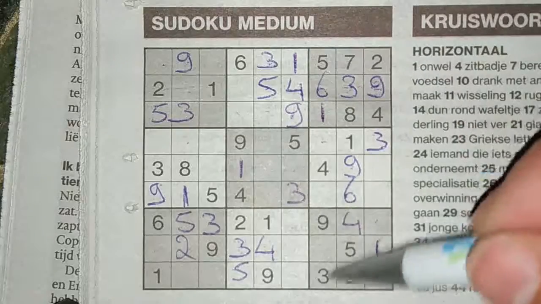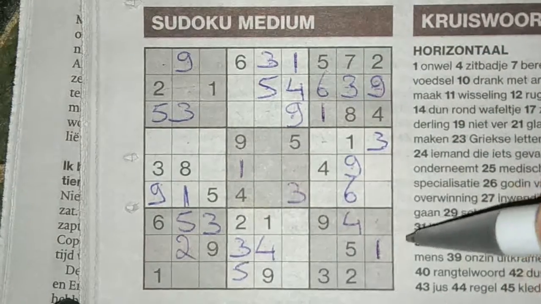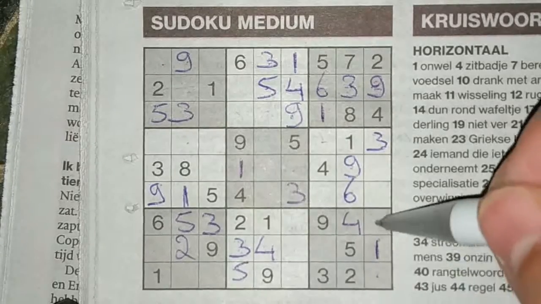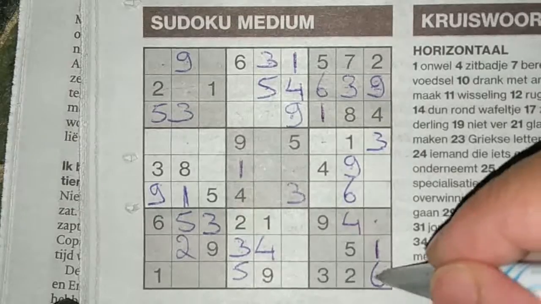6 in that column, 6 in this column. So the last column, the only two places for 6 will be here or there, but I see a 6 here already. No 6 there, 6 must be here.